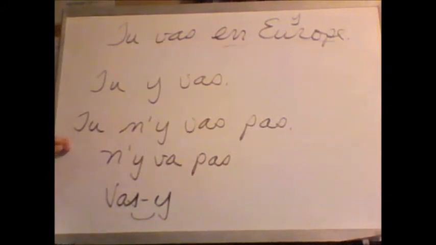We're going to drop off the subject. If it's negative, we're going to keep the same order. If it's a positive command, we're going to flip the positioning of the object and the verb. If it's a y or an en, we're going to put the S back in.